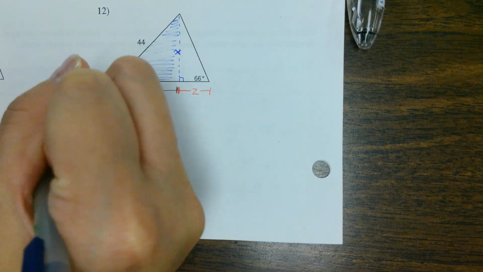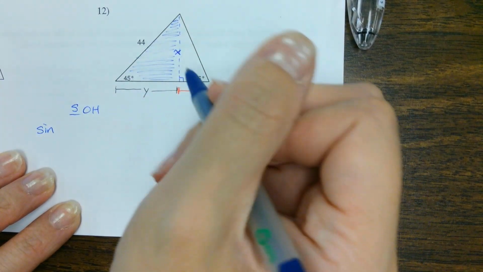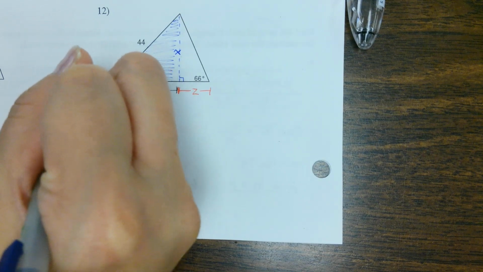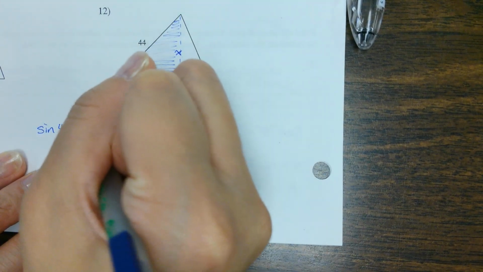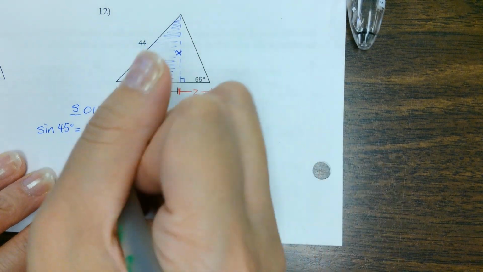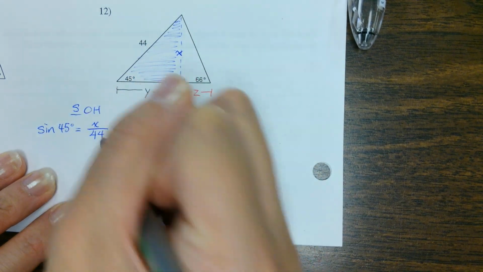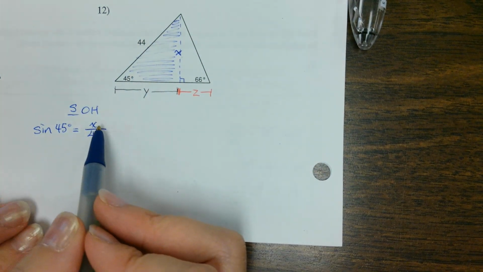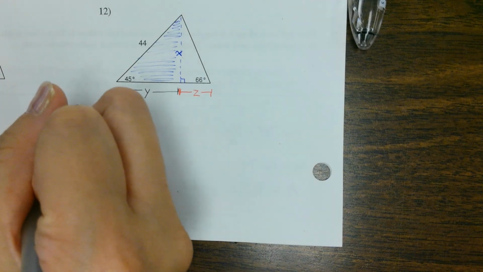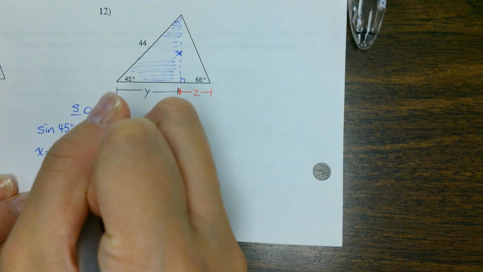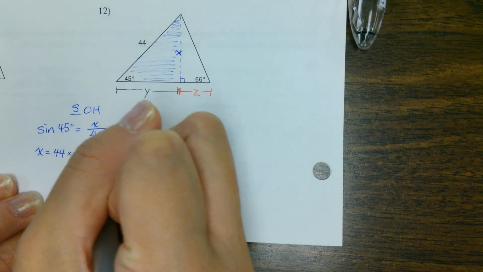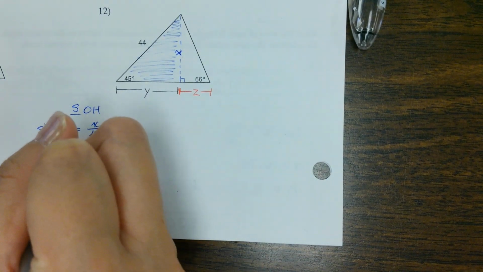So sine 45 degrees equals opposite, which is x, over hypotenuse, which is 44. All right. Since my x is on the top, I know that I'm just multiplying the two. So it's 44 times sine 45 degrees on my calculator.